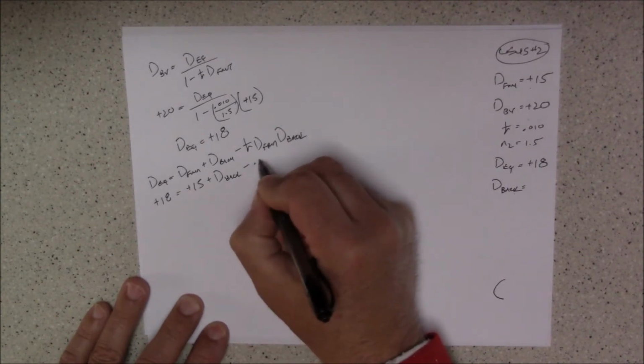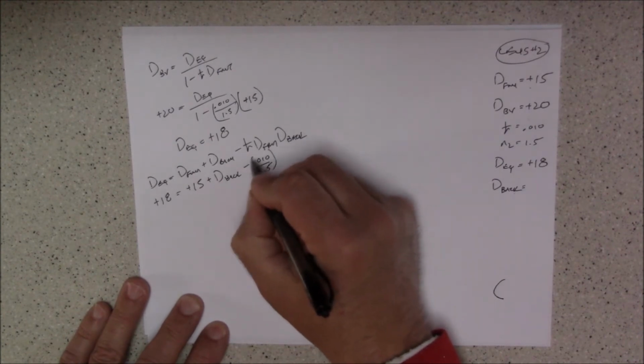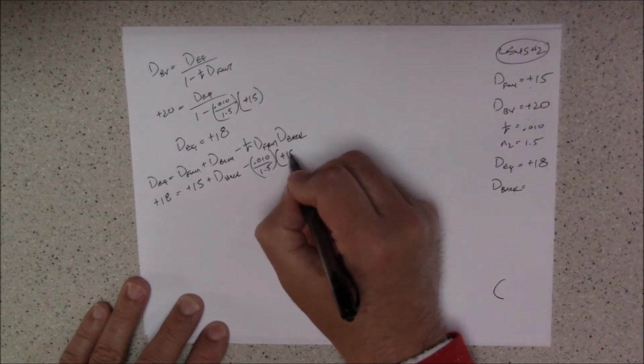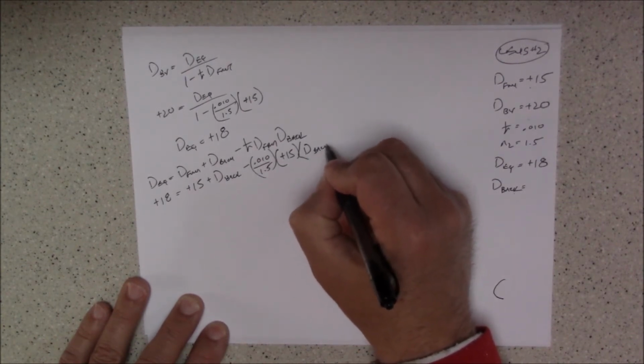The thickness is 10 millimeters. The index of refraction is 1.5. The front base curvature given in the problem is 15 diopters. And then once again, I'm looking for the back base curvature.